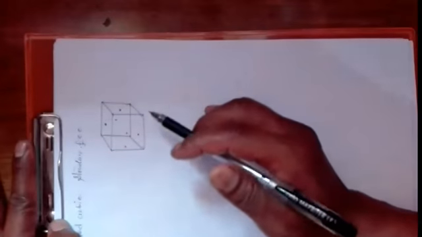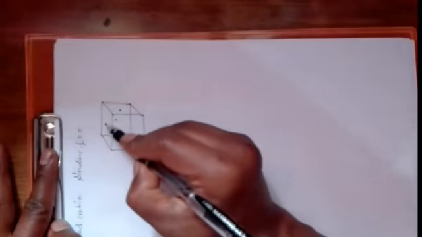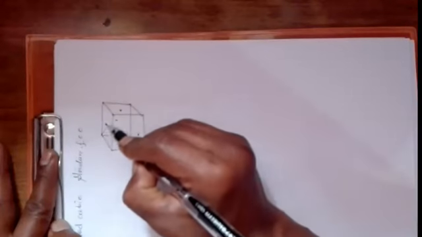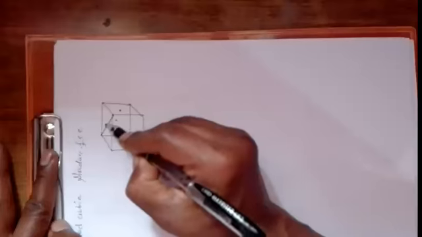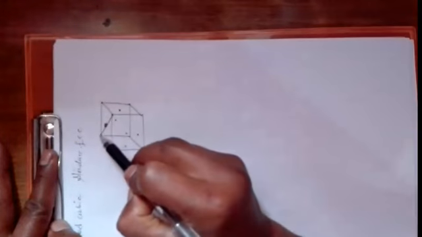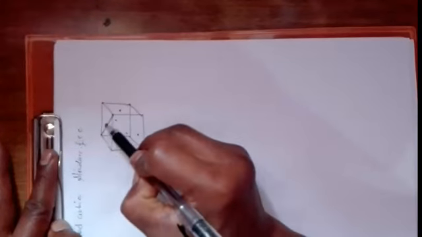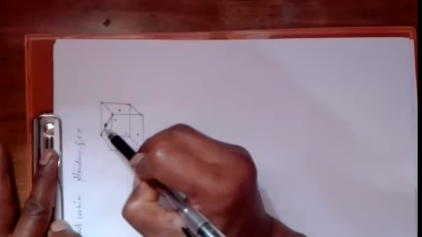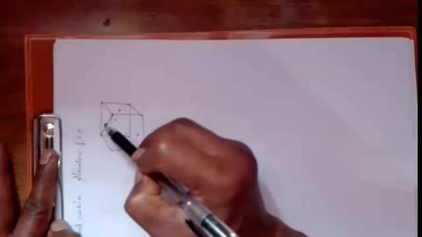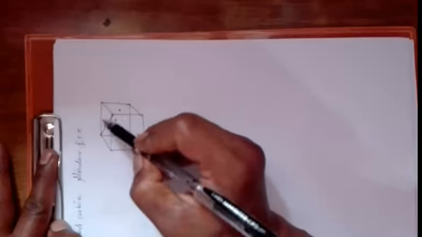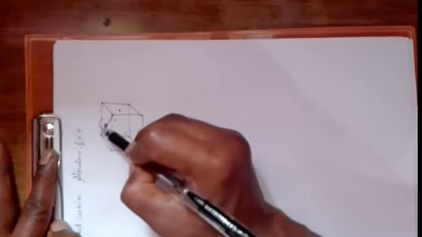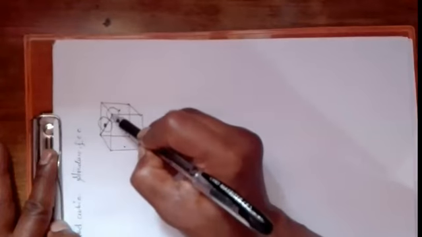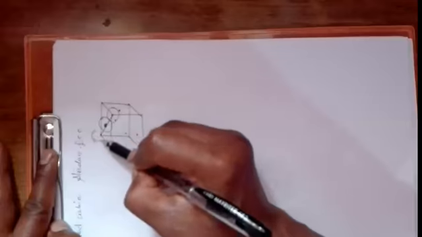For my calculation, I'm going to take this face diagonal. I'm taking this face, and this is the face diagonal. You got this? Please keep in mind that this sphere is in touch with this sphere, which is in touch with this sphere. As of now I'm showing only the centers, so it does not show that they are touching one another. But in reality, it should be like this. Now this one is in touch with this one.